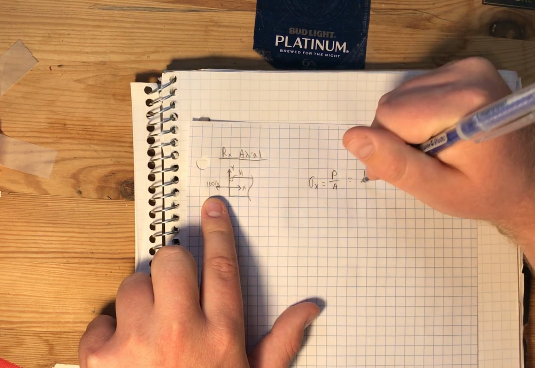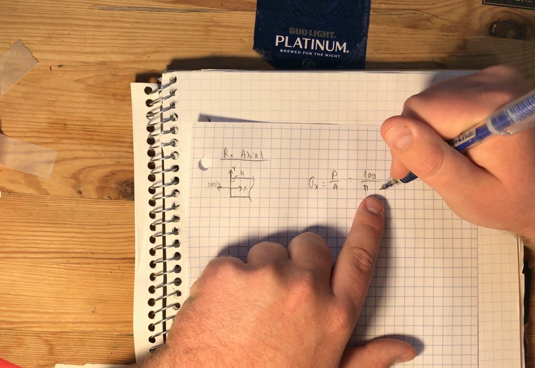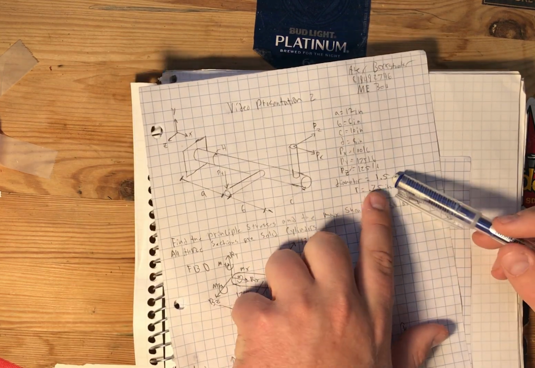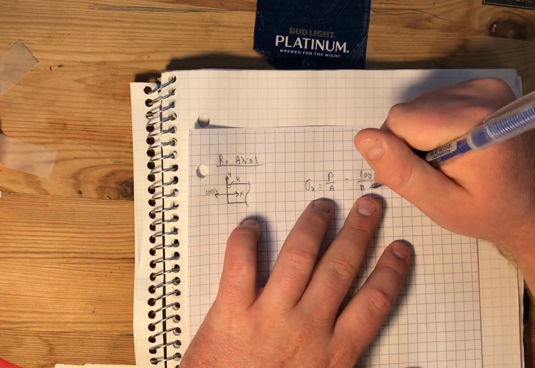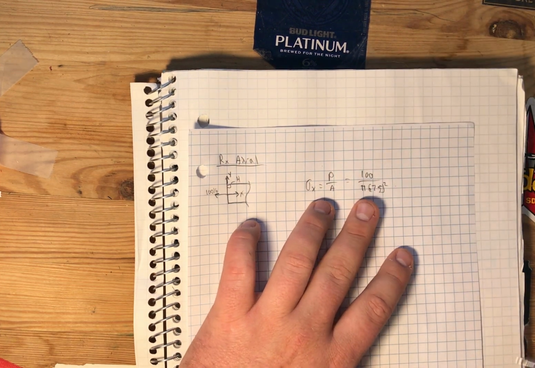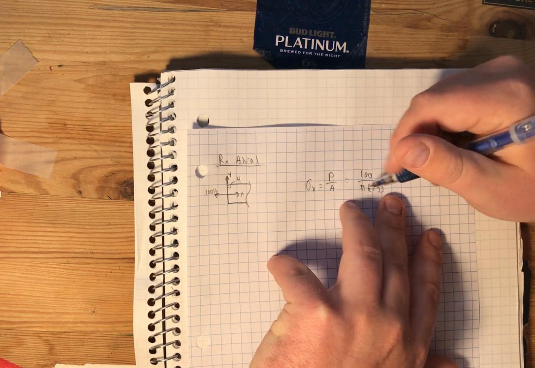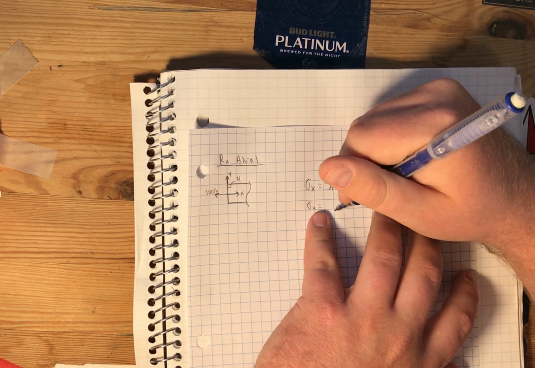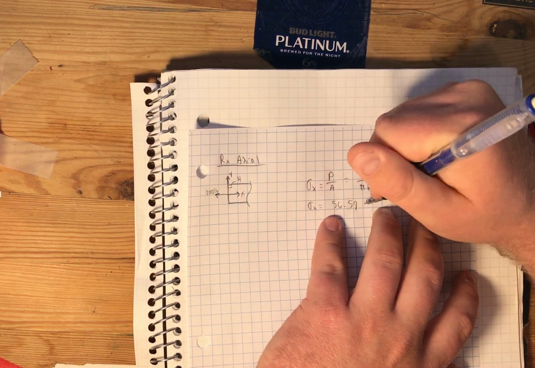And the area is equal to pi r squared. And r, which is given right here, the diameter is 1.5 and the radius is 0.75. So pi r squared, which is pi times 0.75 squared, so sigma x is equal to 56.59 psi.